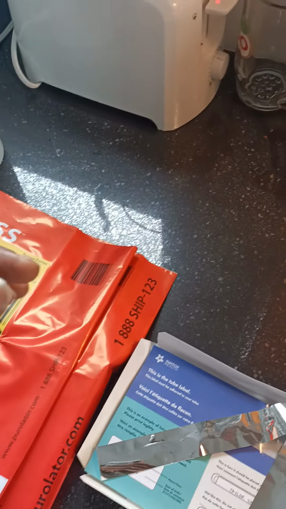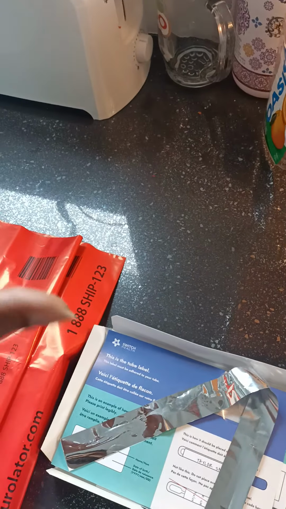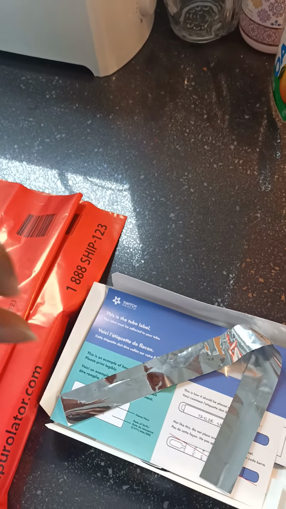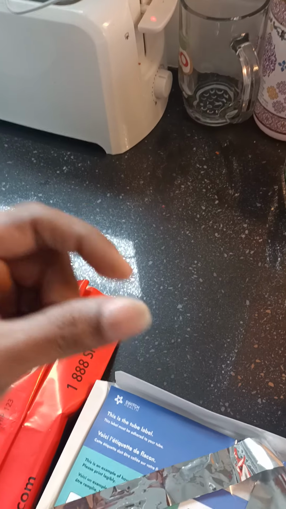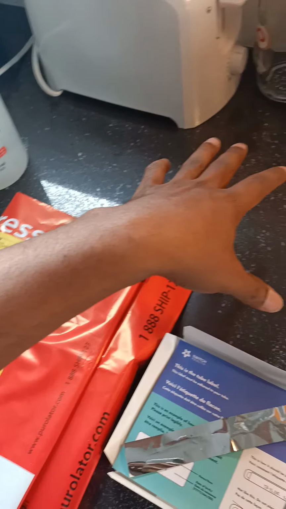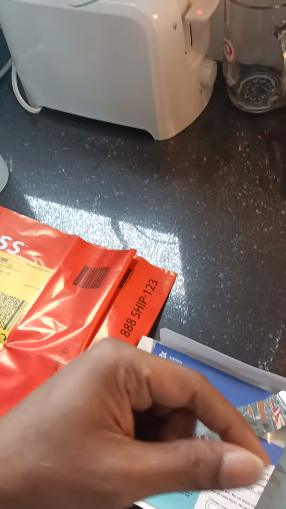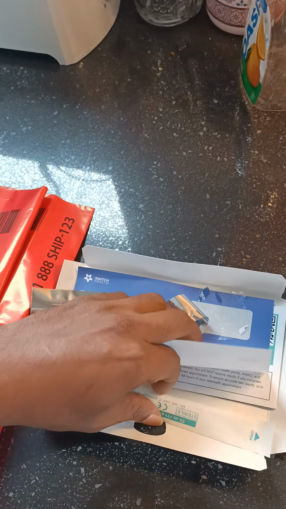I got a nurse online, and then she asked me to open up the tube inside the package. I opened the tube, then she asked me to open up the cap of the test tube and just put it on one side. Then she asked me to remove the nostril package, which is this one.